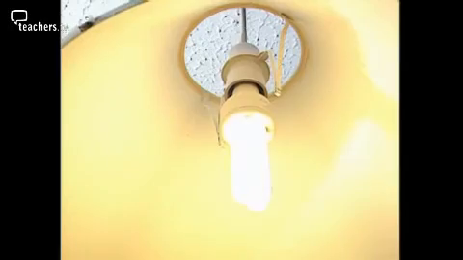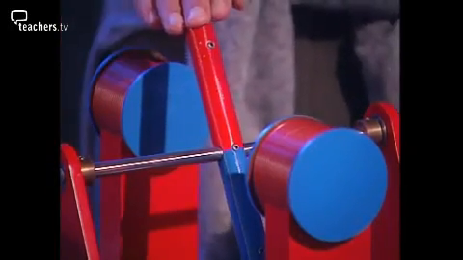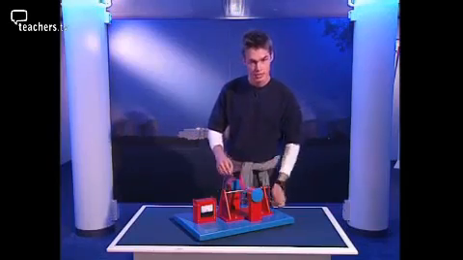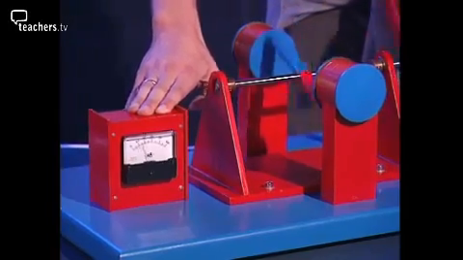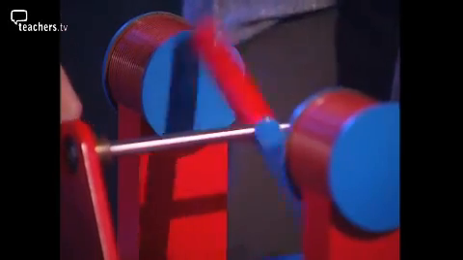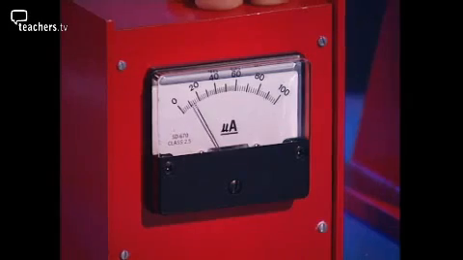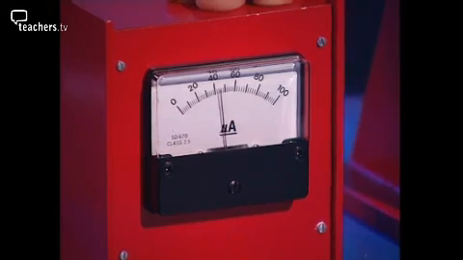So how is it generated? To generate electricity, you need 3 things: a magnet, a coil of wire, and movement. Turn the magnet and the needle rises, and you're producing electricity. The movement of a magnet near a coil of wire generates an electric current. This simple action is all you need. Keep the magnet moving and you'll have a constant supply of electricity.